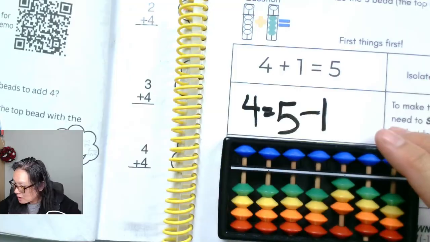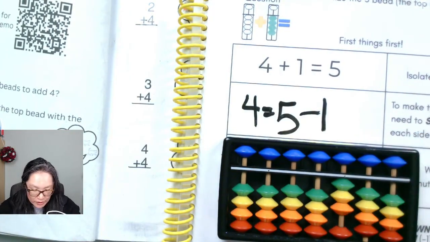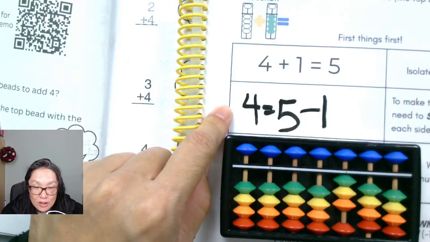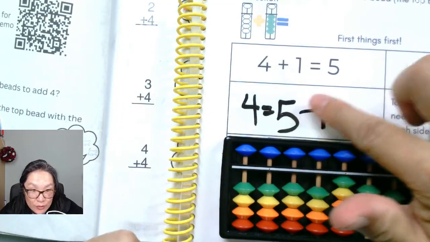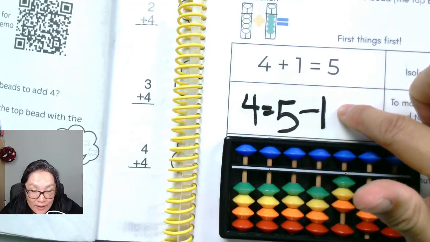Modify. So we're going to modify this. What are we going to do? We're going to isolate the 4, and we're going to equal it to 5. When we equal to 5, that's too much. So we need to minus the 1.